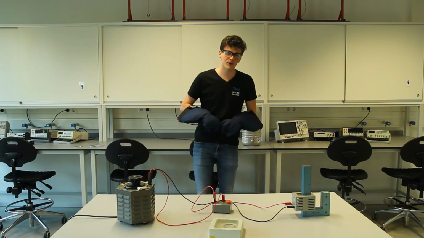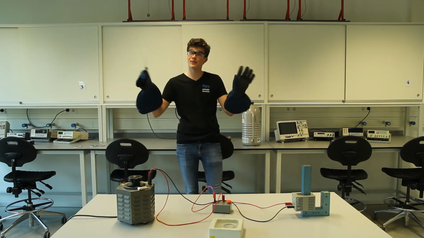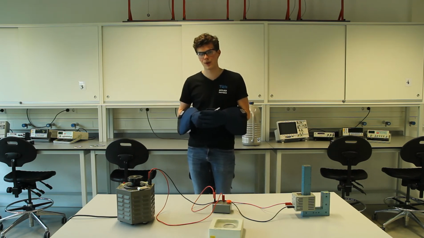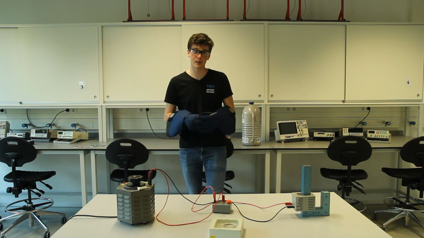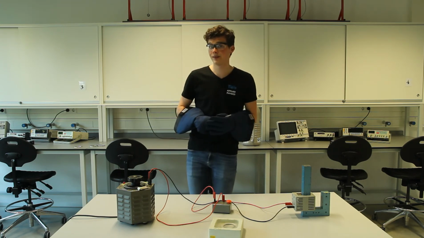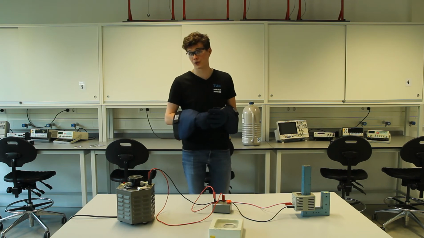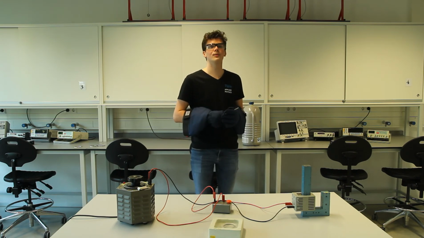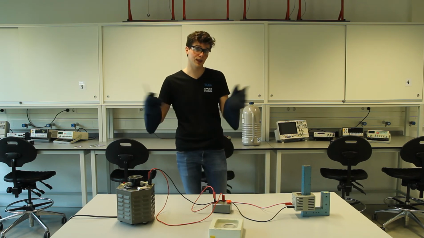So for the last part of our experiment, I've put on some safety equipment, some special gloves and some special goggles as well. And that's because I'm going to be working with liquid nitrogen. I've supercooled the ring that I first used in our first experiment, and I've cooled it down to minus 200 degrees Celsius, the temperature of liquid nitrogen.